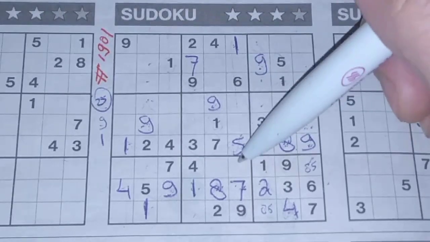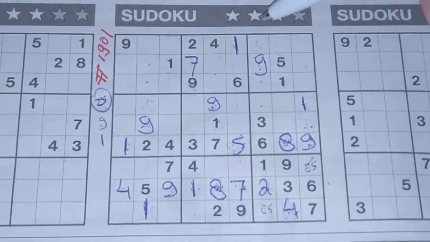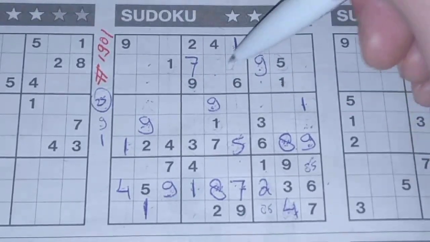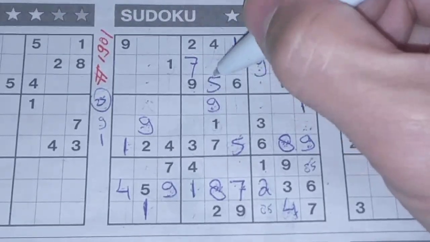A 5. 3 missing numbers in this big square. One of the missing numbers is 5. We see here 5, no 5 in those two boxes. One box left for the 5 should be there.